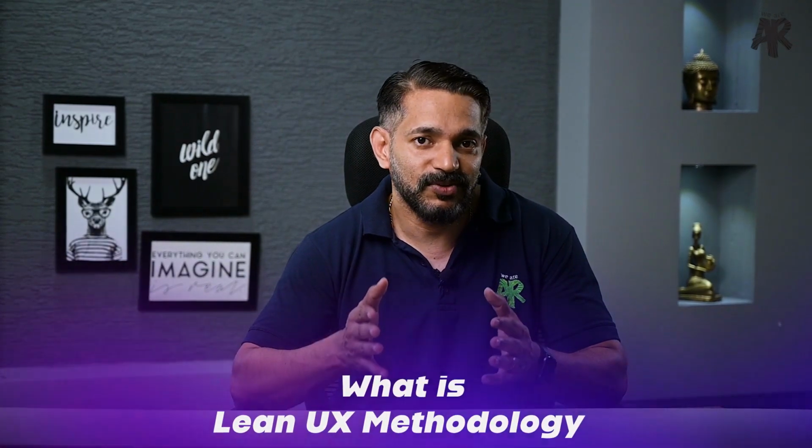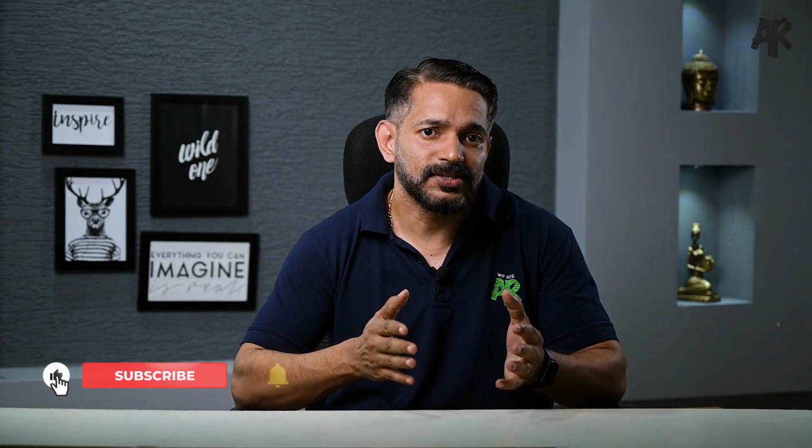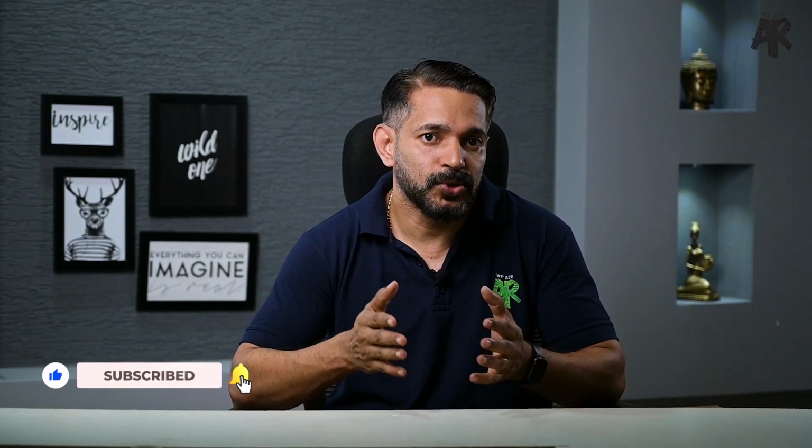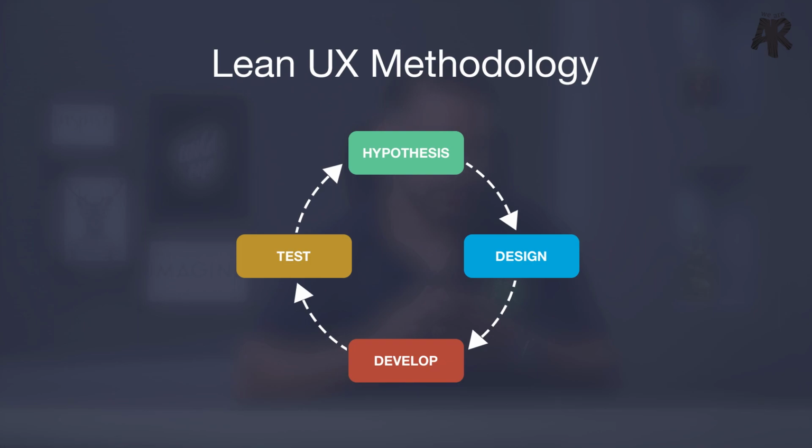Lean UX is your fast track ticket to create user-centric products. It's particularly handy when you are working with agile development. Lean UX is all about delivering value to users quickly and effectively. It's a very iterative process where designers are constantly testing and refining their ideas with real users. This process condenses the UX process into 4 critical steps: hypothesis, design, develop, and test.